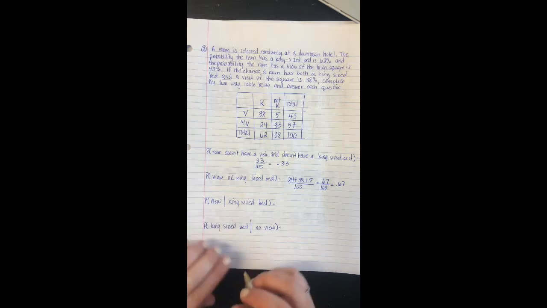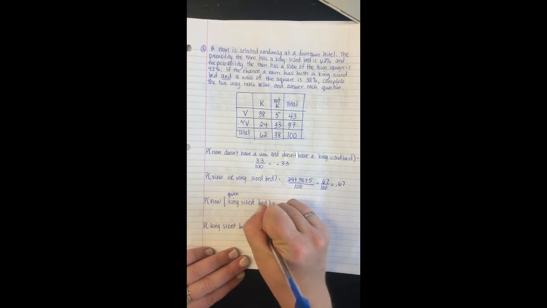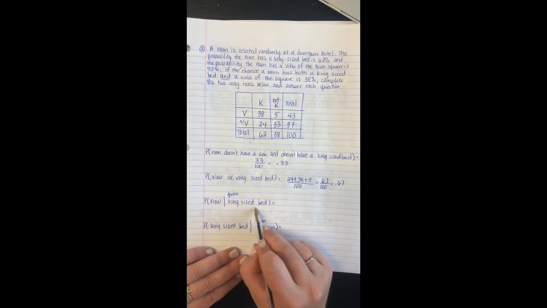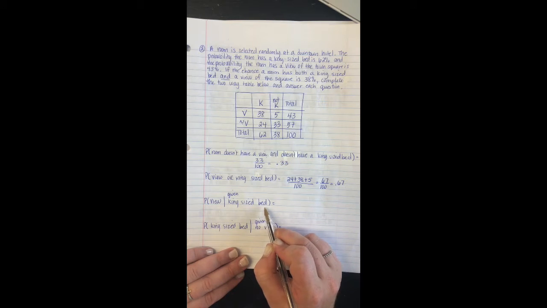So now we start getting into these given probabilities, these conditional probabilities. You're going to focus on this specific row or column and see what are the chances of this happening out of this specific grouping, not out of everyone.